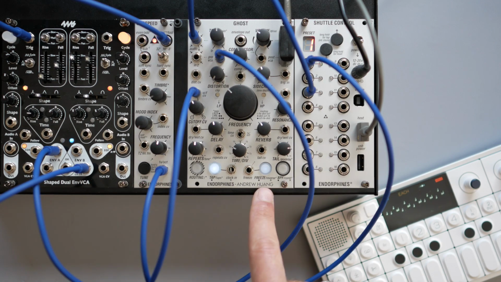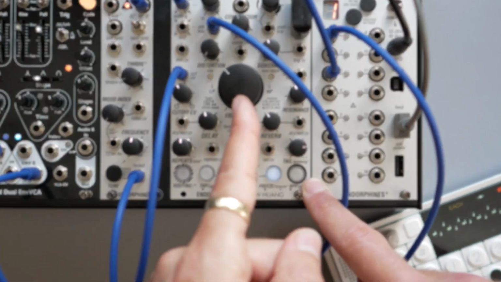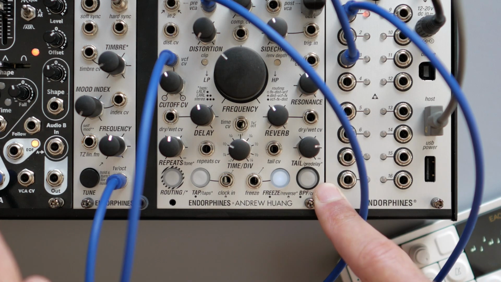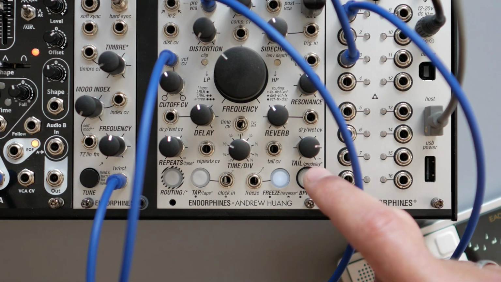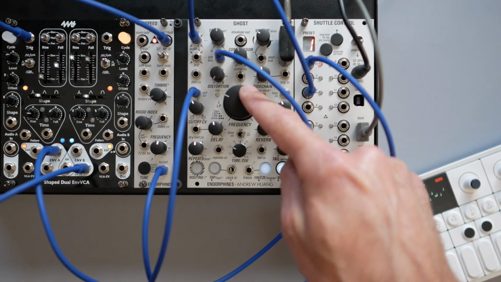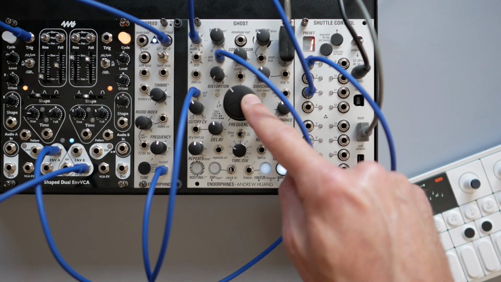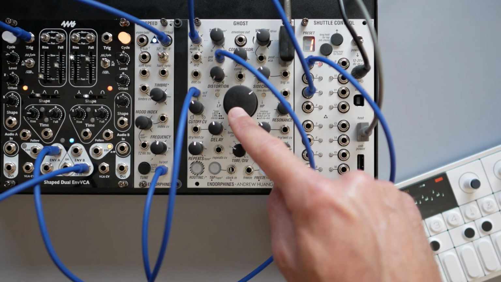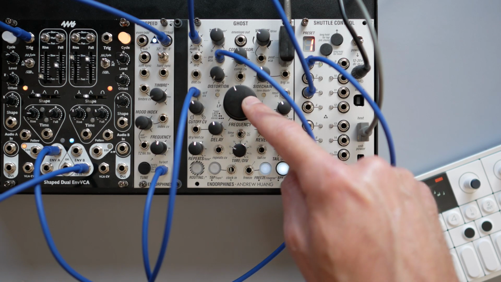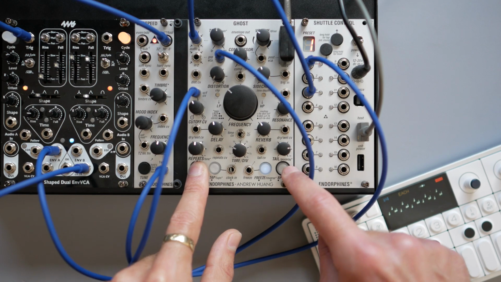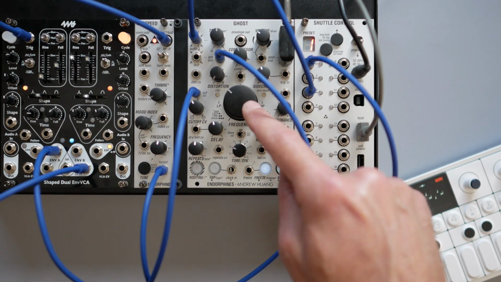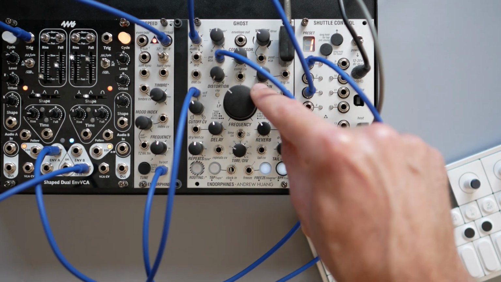Then while we're down here, we've got this button, which turns this filter from a low pass, high pass filter into a band pass filter, or with the shift function into a comb filter. That sounds quite cool.